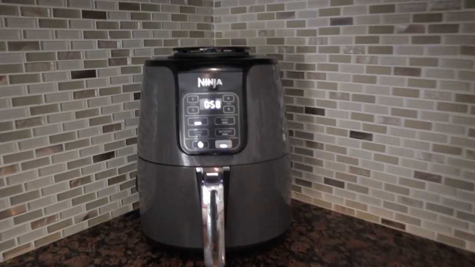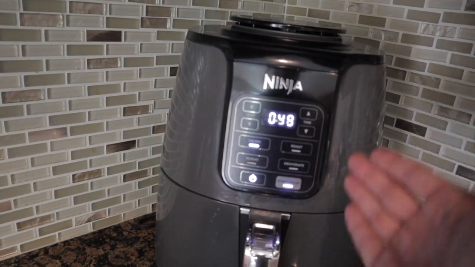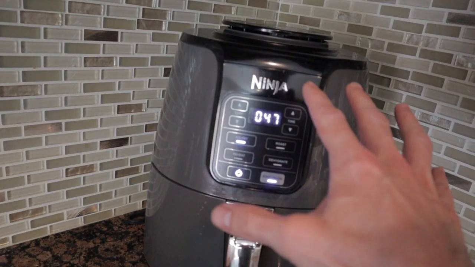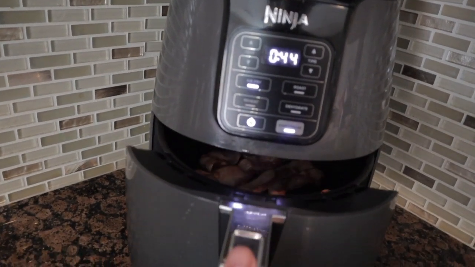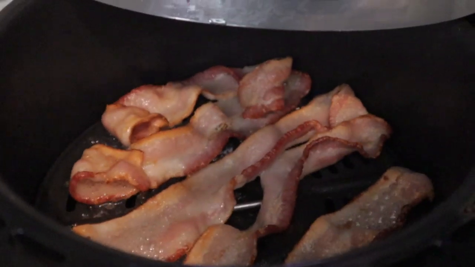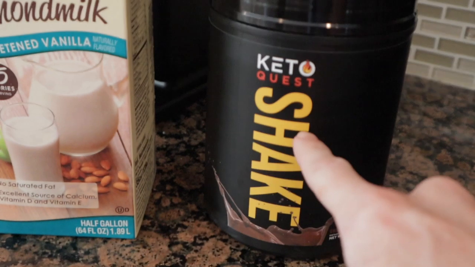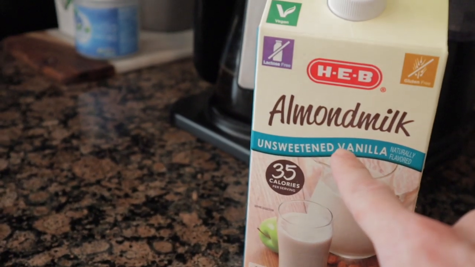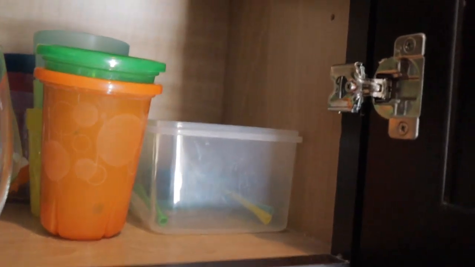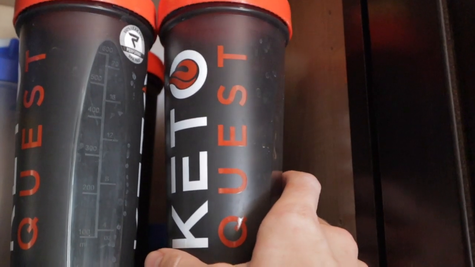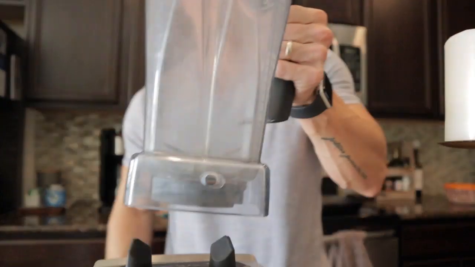All right, so we're on to our next meal of the day. This is the Ninja air fryer. Literally best thing we have ever purchased in our lives. I'm gonna put it on pause and show you what's inside. Ooh. I'm also gonna have some Keto Quest shake mixed with unsweetened vanilla almond milk. And I'm gonna surprise Paxton with some keto shake, as he calls it, because he loves it. Check out these new shaker cups that we got. We'll make an announcement about those soon.